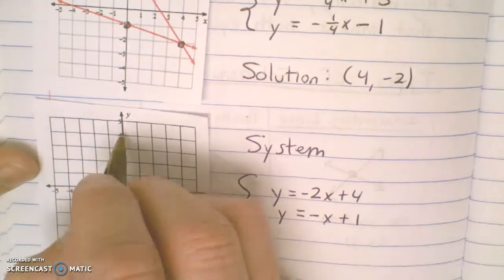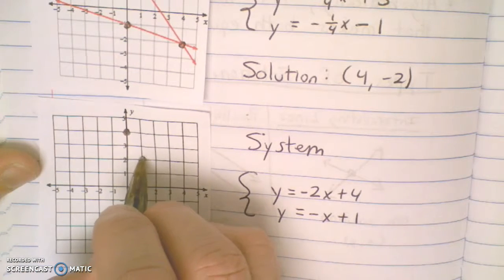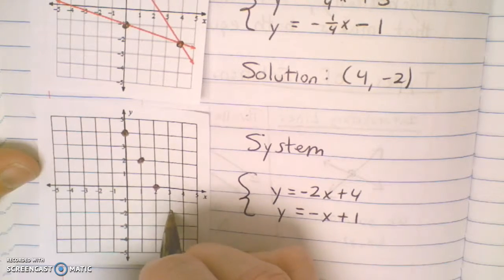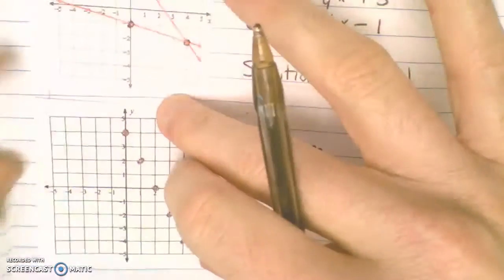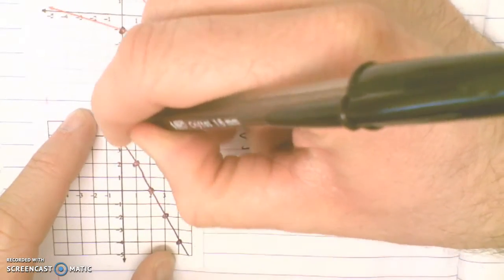I'm going to start with the y-intercept for the first one at 4, and I'm going to go down 2 over 1. Down 2 over 1, down 2 over 1, down 2 over 1. I want to get as many points as I can because when you're graphing the lines, you really want to have accurate lines to see where they're intersecting exactly on your graph.